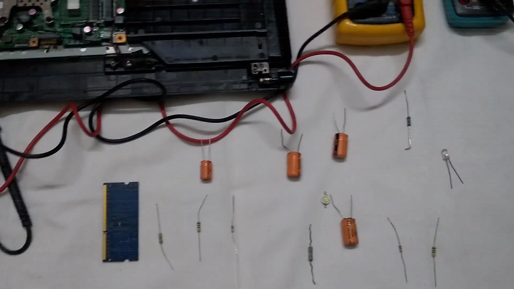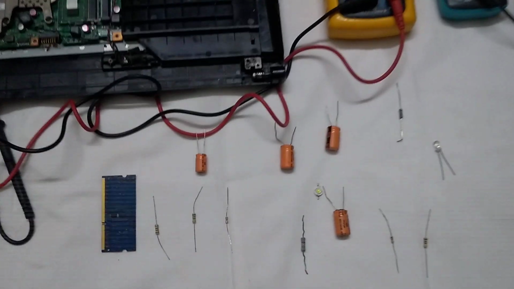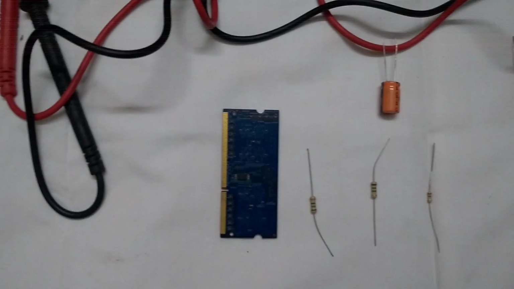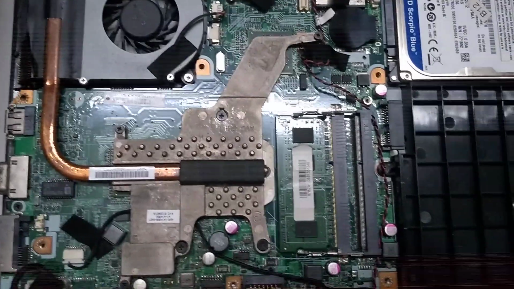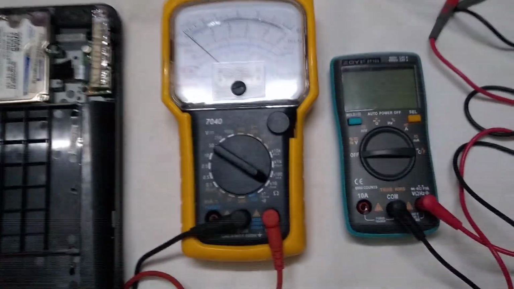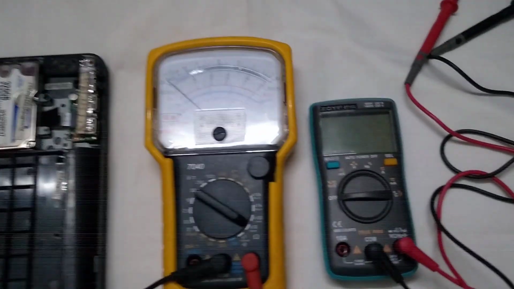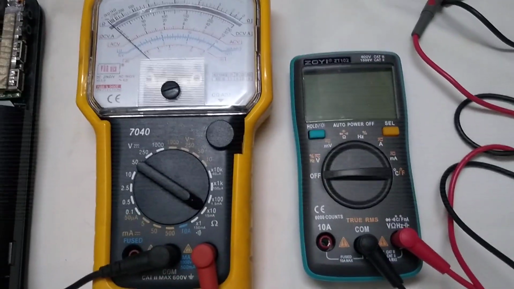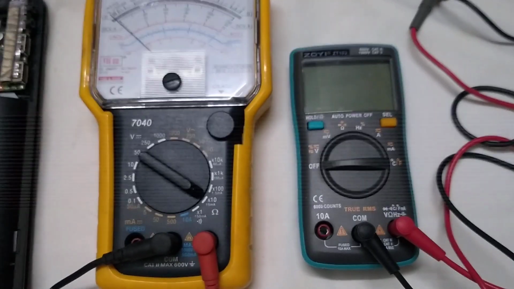Okay, well, so what you're seeing here is some capacitors, resistors, and you have a memory chip which contains a semiconductor, and in your motherboard you have diodes and packed resistors, your ICs and connectors, memory slots, and side by side you are able to see an analog multimeter and a digital multimeter.